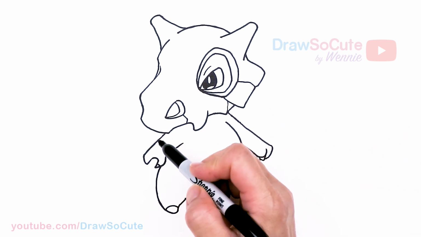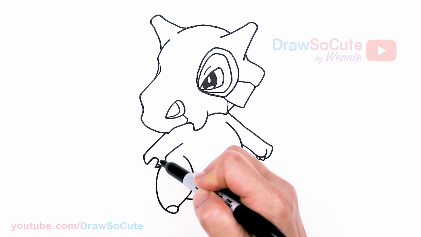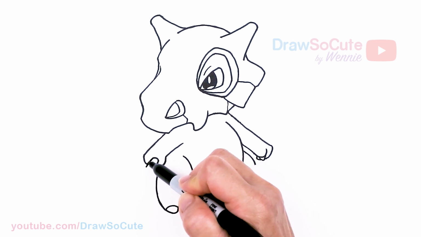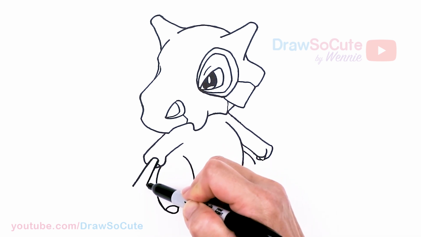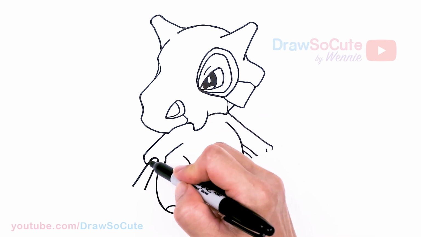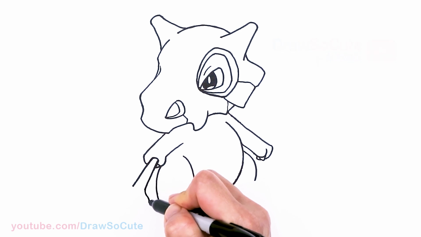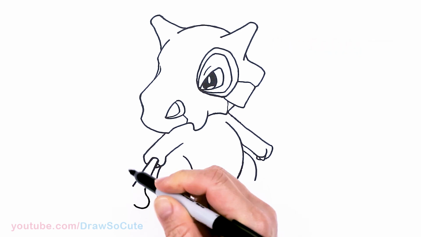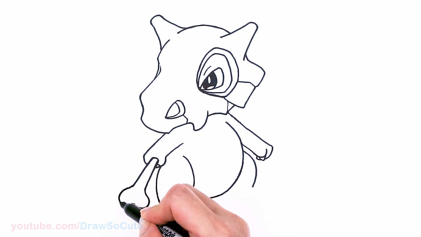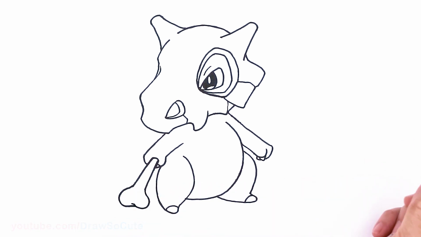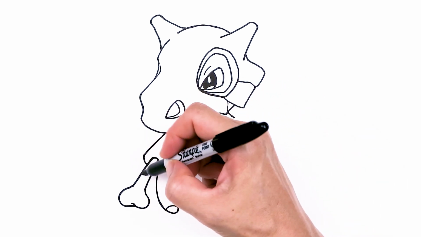Okay, so then now we can go ahead and draw the bone that Cubone is holding. So whatever angle you drew in here will determine your angle. So we're just going to continue this. The angle of your bone, I mean. And then about right here, we're just going to draw the part that is the joint. So right here. And connect. There. And one of the last things we need to draw is the tail, of course.